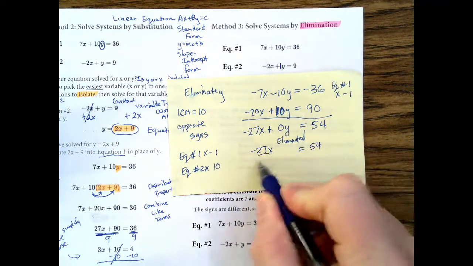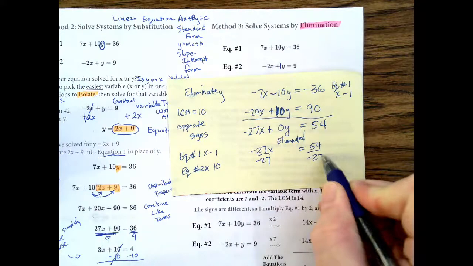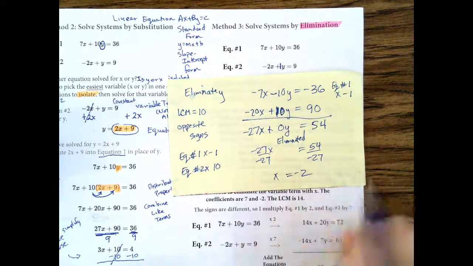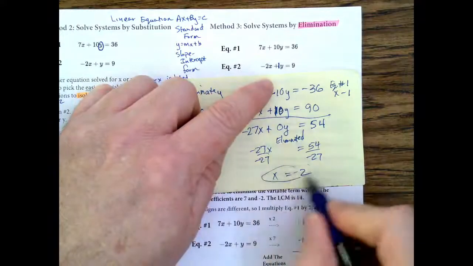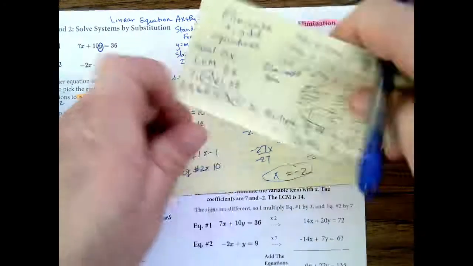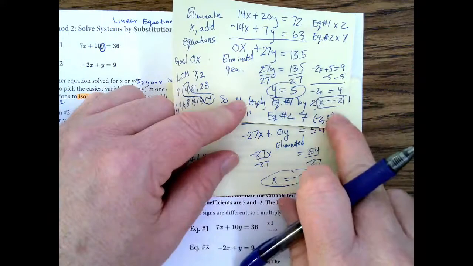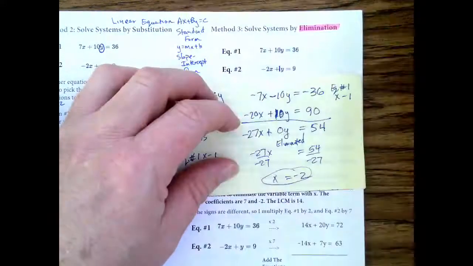I'm going to divide by negative 27. So x equals negative 2. And again, I have to go back, and I know what x is. This is the same answer I got. It should be, of course. Negative 2, that's right. Okay.